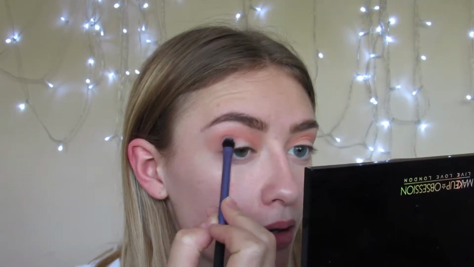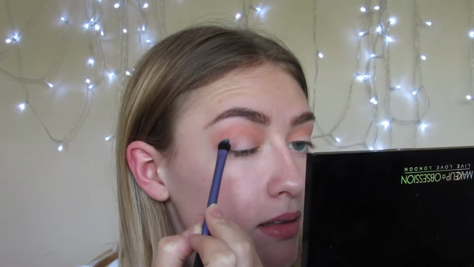It is a shimmer, it's a gold, but I'm gonna try and use this in the crease, but I'm gonna try and keep it on the lid at the very, very top of the eyelid, so it's kind of in the crease, but because it's a shimmer, I don't want it to be in the crease, but I still need that slight definition, so I'm gonna see what I can try and do with this. Oh no, I don't think that's gonna work.